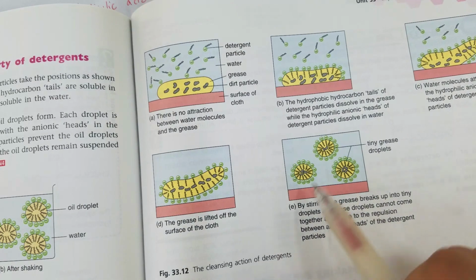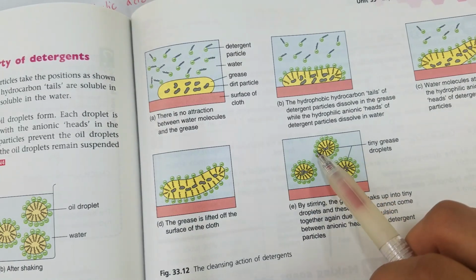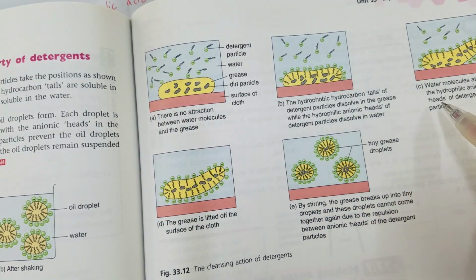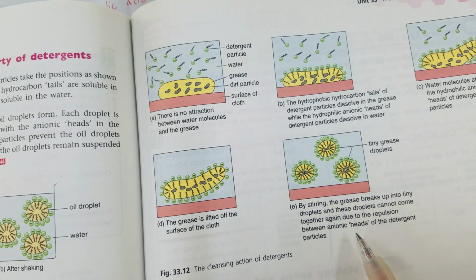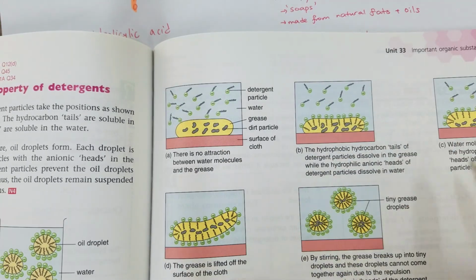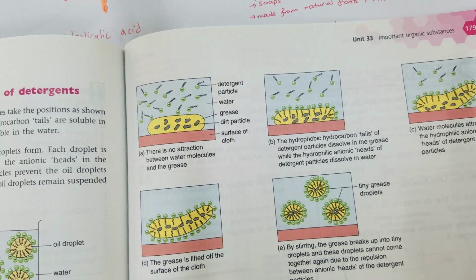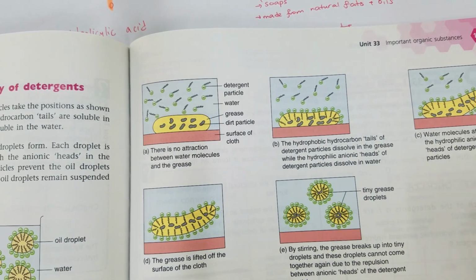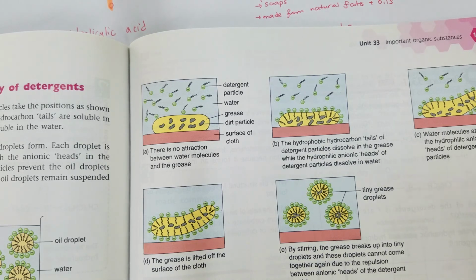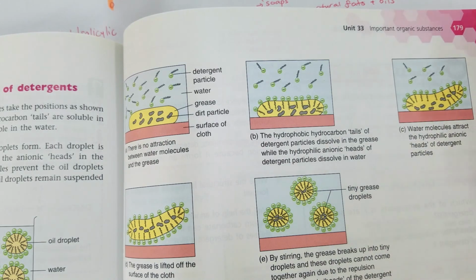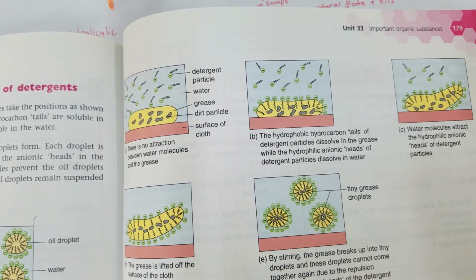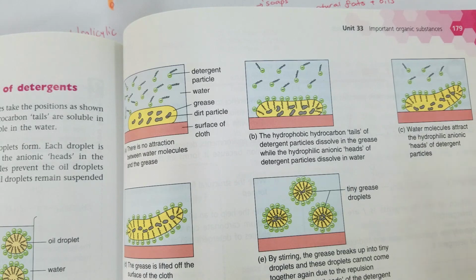Once I stir or shake or rub it out, it forms oil droplets. It does not come back together again because of the repulsion due to the anionic heads of the detergent particles. So that's how it basically works at the microscopic level. How do dirt and oil get rid of it? So this is the first part. I hope you basically understood what I said, which is relatively common sense. So watch the next video for part 2.